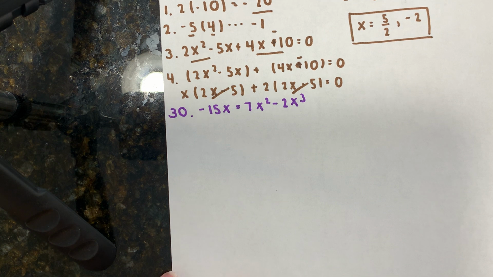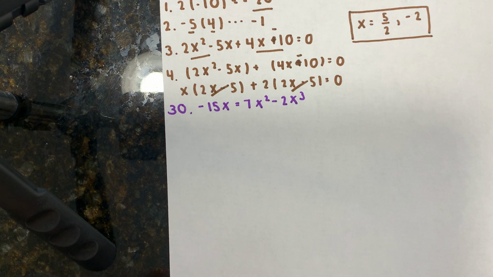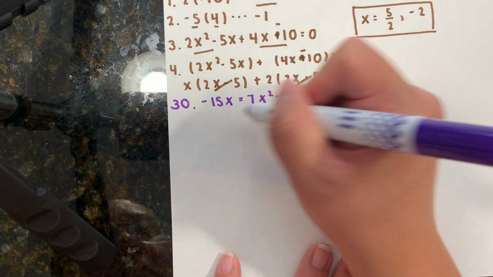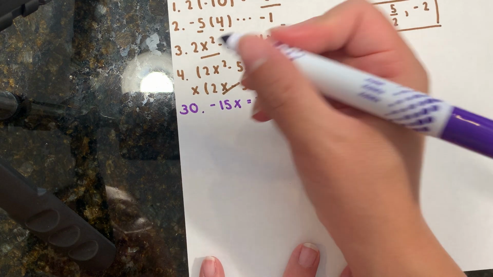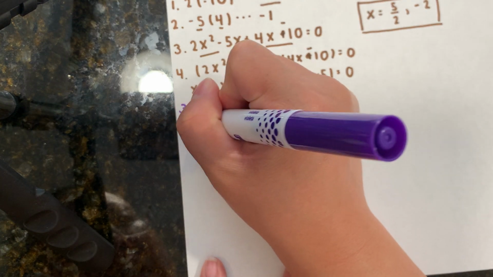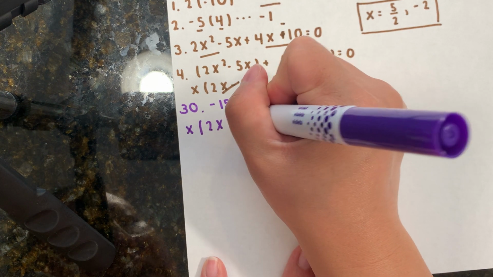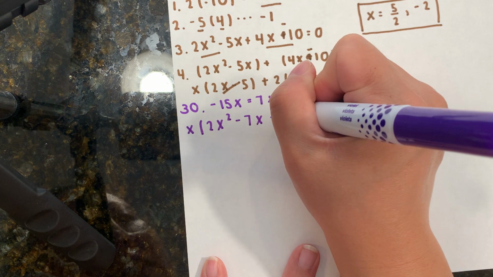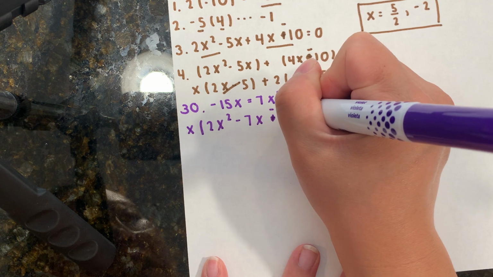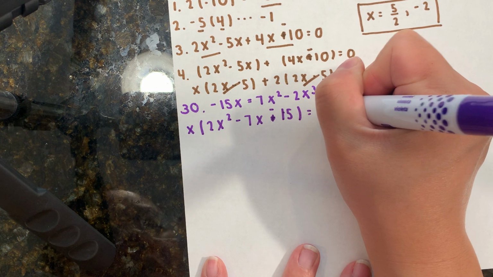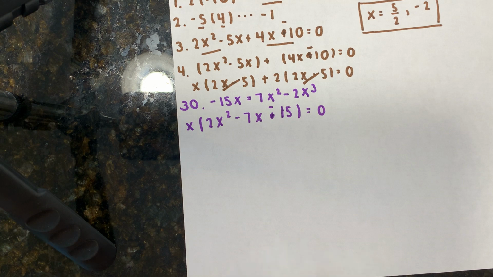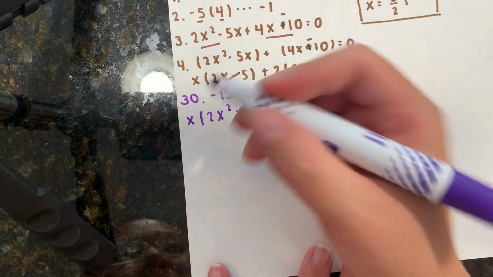Now for number 30, I'm going to write it in descending order, and I'm also going to factor out an x, but move everything to the left-hand side. So that would be x times 2x squared minus 7x minus 15 equals 0. Now we're going to multiply the first and the last term.